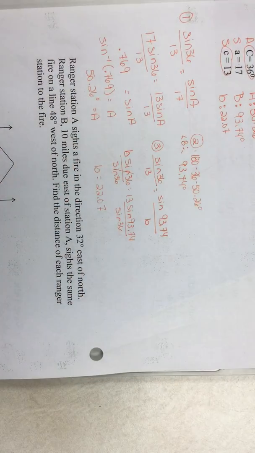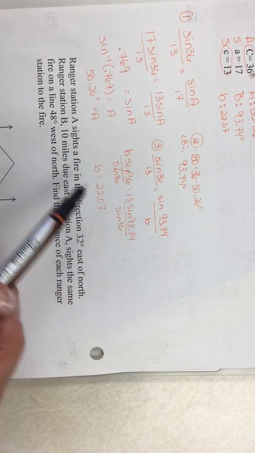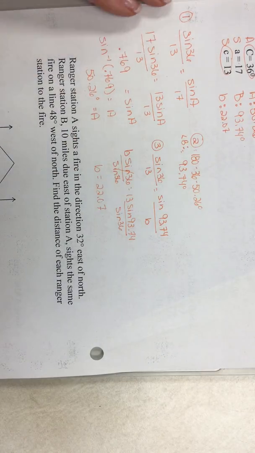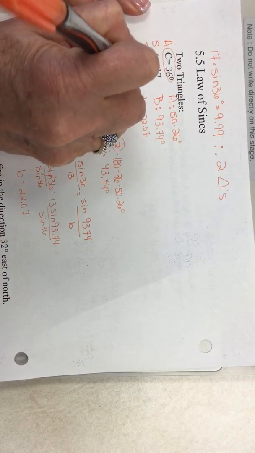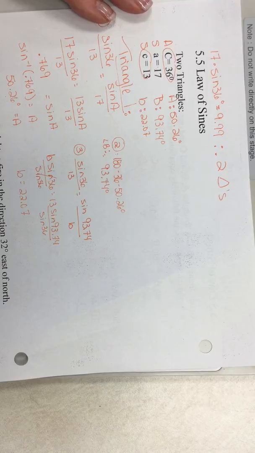So what we just did there is exactly what we did on the front page of the notes. Given a set of data, in this particular case it was one angle and two sides, we set up our ratios accordingly using cross multiplication and inverse sine if we're finding an angle, or just simplifying as we did here for step 3 in order to find our side. Okay? Questions on that? So what we just did here is we found triangle 1. Okay, that's steps for triangle 1.